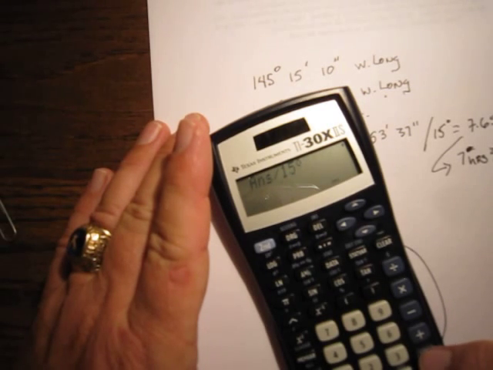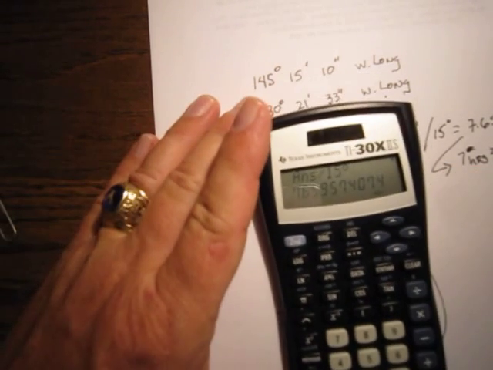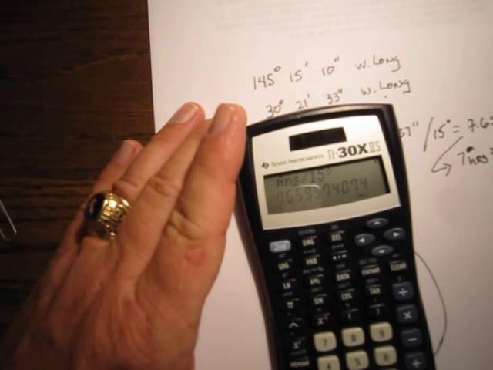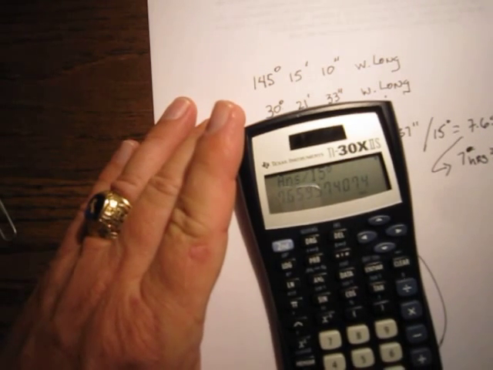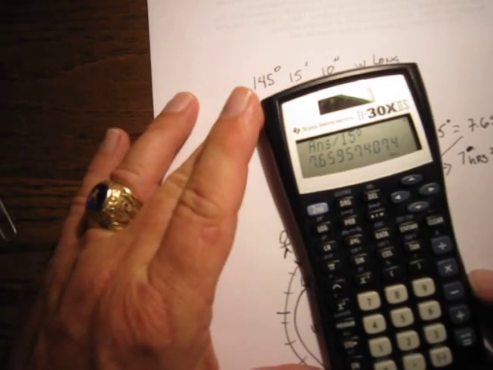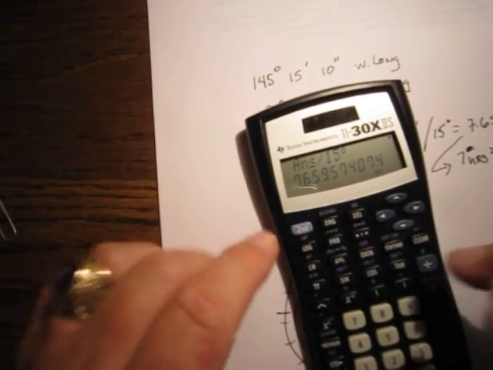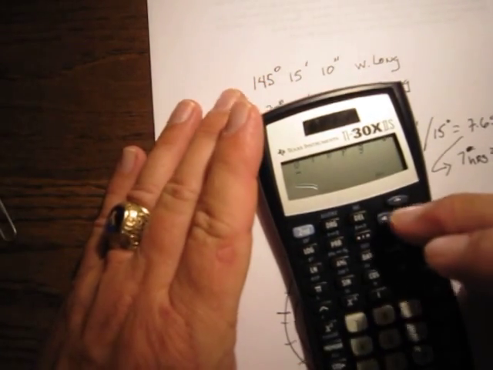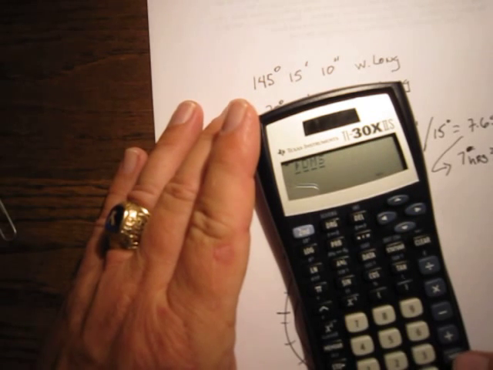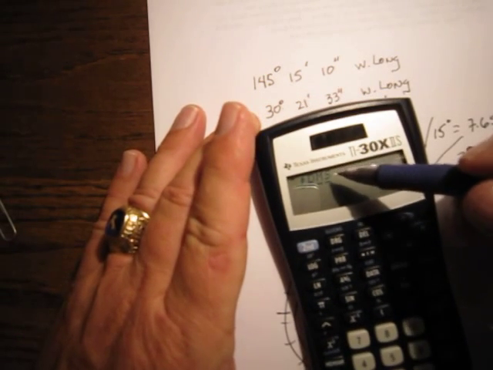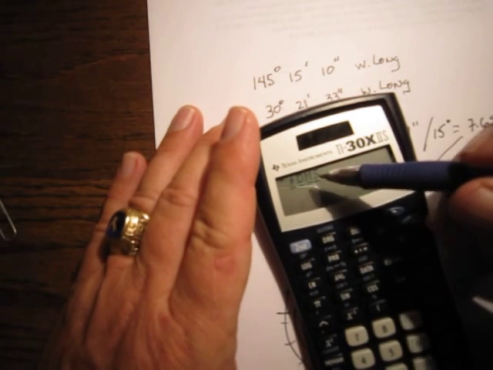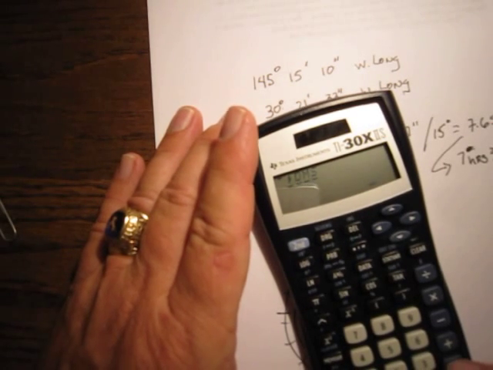Ready? Let's do it. It says 7.659. Well, that's in decimals, so let's convert it. Push the degree button. Use our left arrow. It says degrees, minutes, seconds, but it works just as well for hours, minutes, seconds. We're going to hit enter.